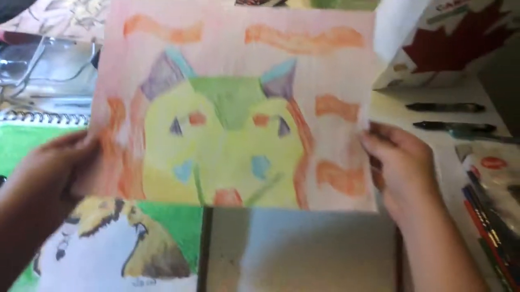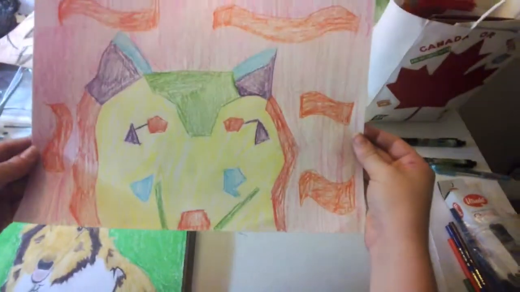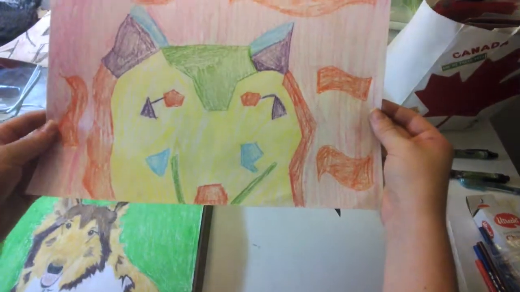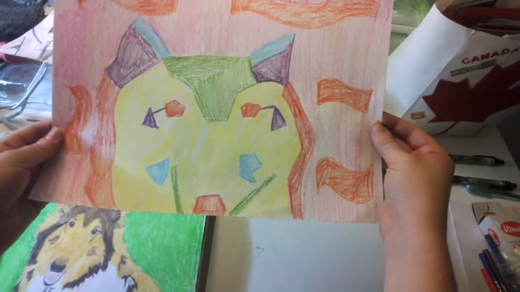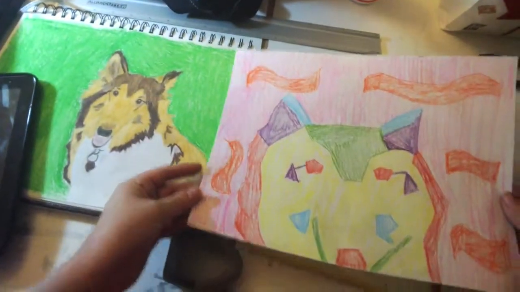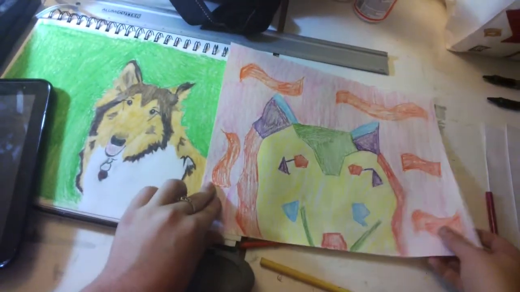So there you have it, a synthetic version of the dog drawing. You can see the simplified shapes, bright colors, the interesting pattern in the background. So very different from our original, but you can still see that it's resembling the same thing.